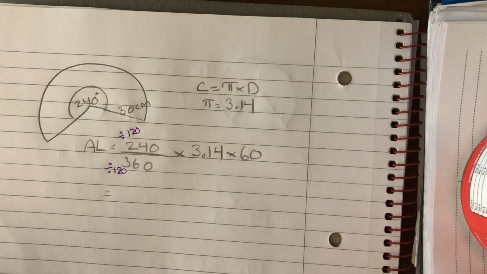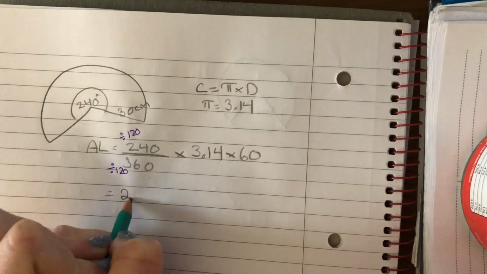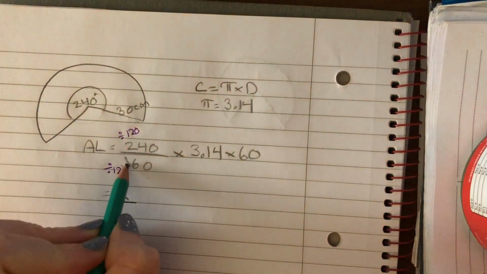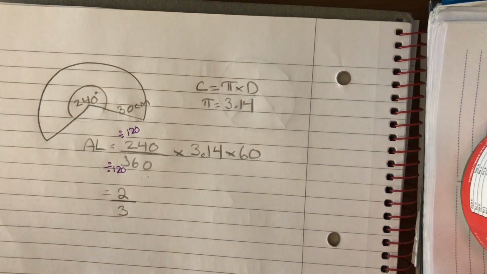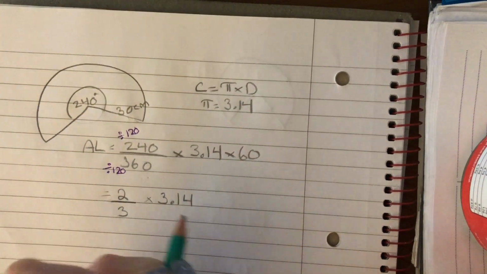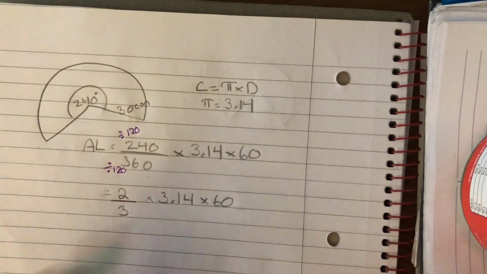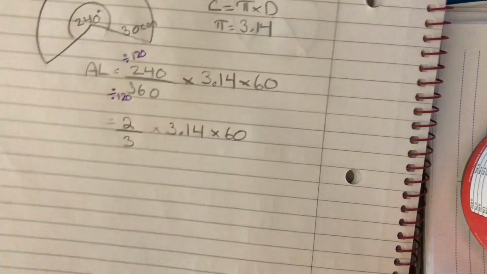So if I divide them both by 120, this is going to be 2, and 360 divided by 120 is 3. So it's 2/3 times 3.14 multiplied by 60.